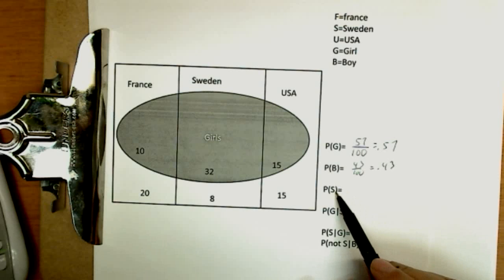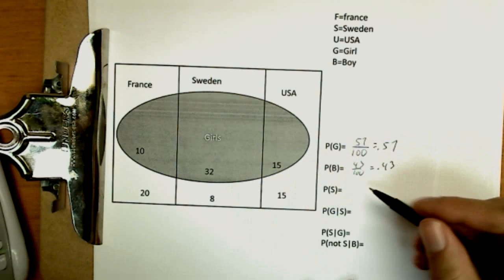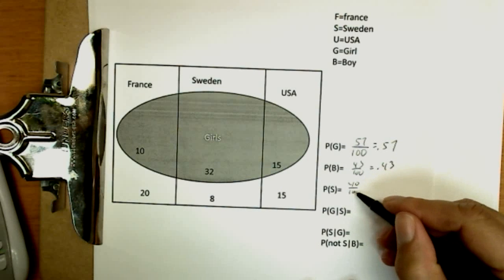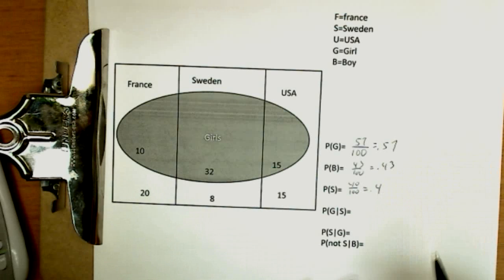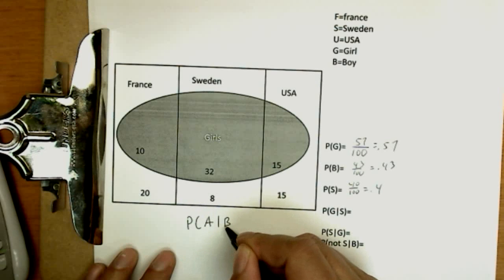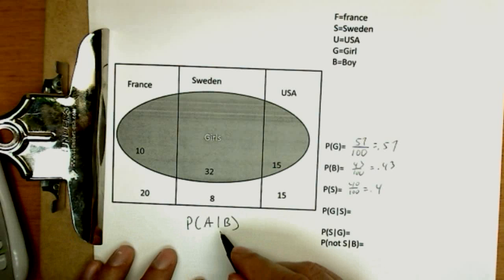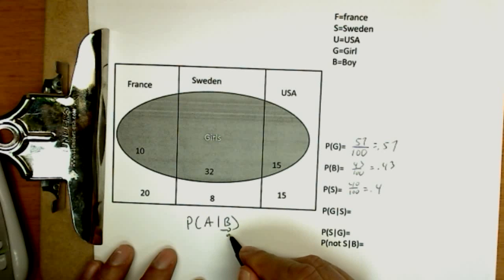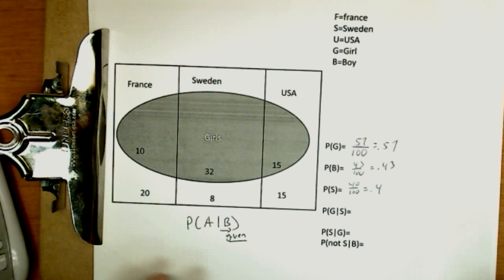Probability a student is from Sweden? Well, we have 40 students from Sweden out of 100. So these are fairly basic and easy probabilities. Now this symbol here, when you see a line, probability of A given B is how we read this. This line here means given. Everything after that line is given. We know it happened. So this is telling me I know the student is from Sweden.